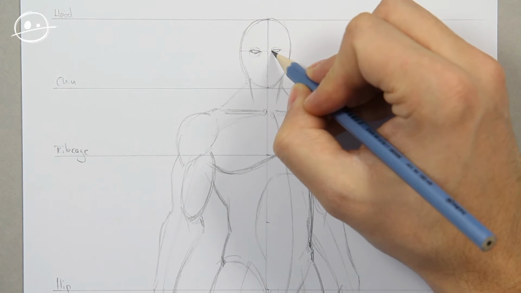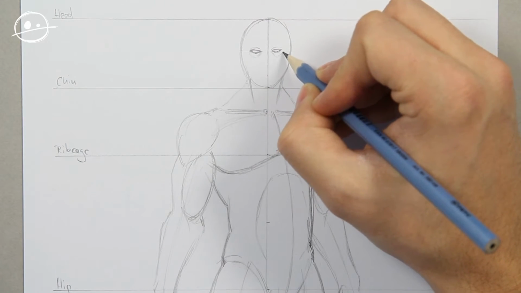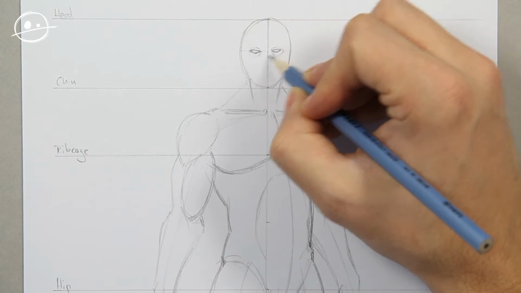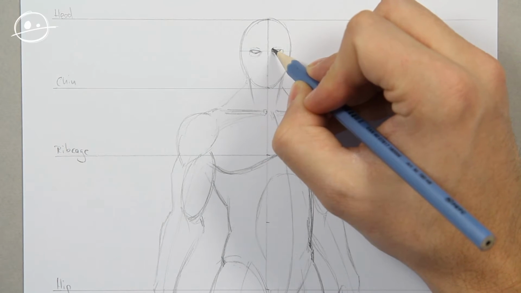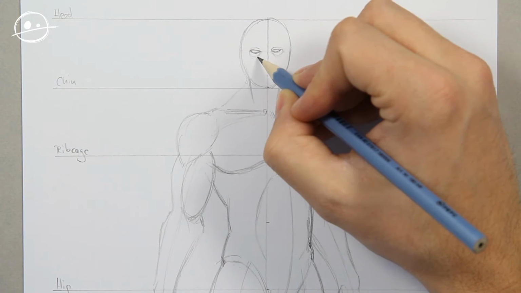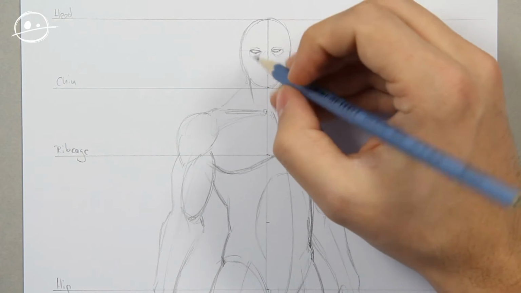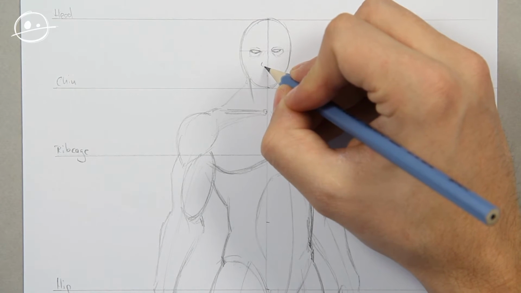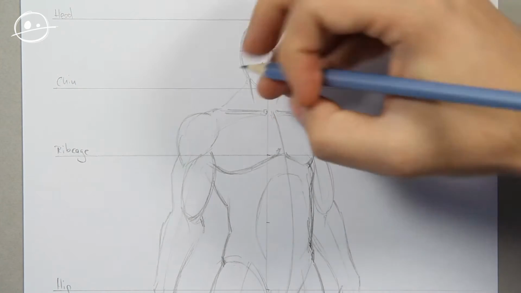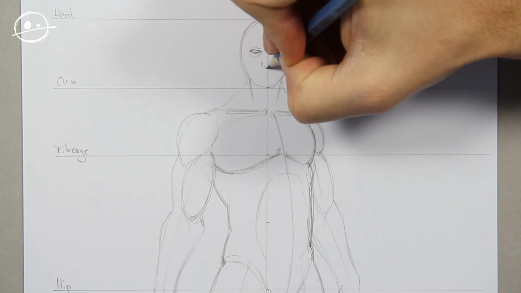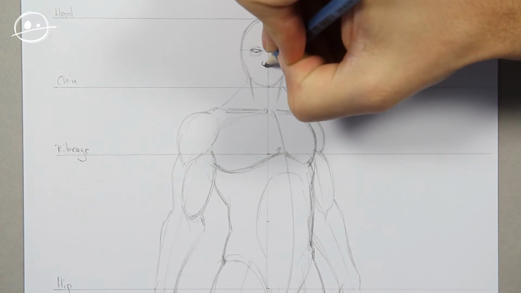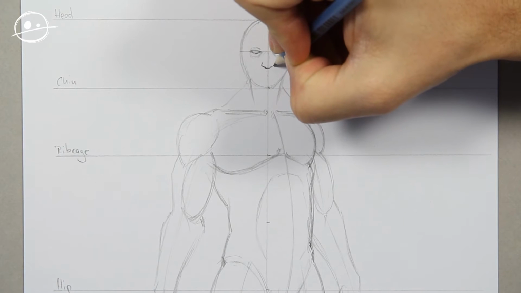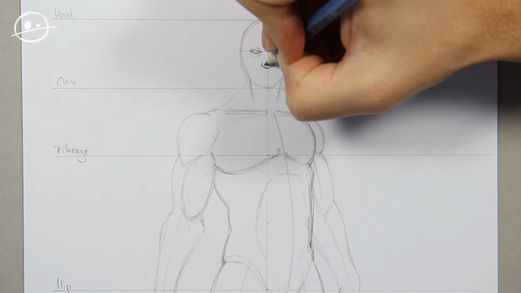After that, I'm adding some lines around the eye for the upper and lower eyelid. And always do the same on the other side, but mirror inverted. Next, I'm drawing the nose, which is in the center between the eyes and the chin. Basically, it's shaped like three semicircles merged together, and you just draw the lower half of it. If you don't know exactly what I mean, in the future I will add a tutorial on how to draw the nose.